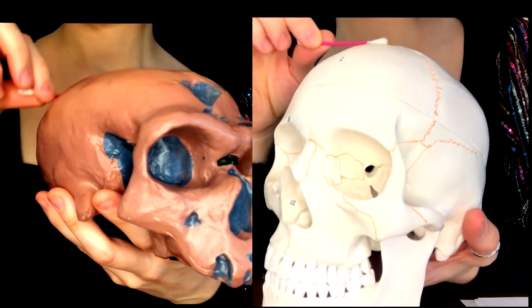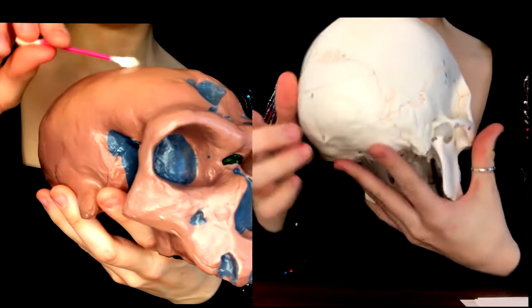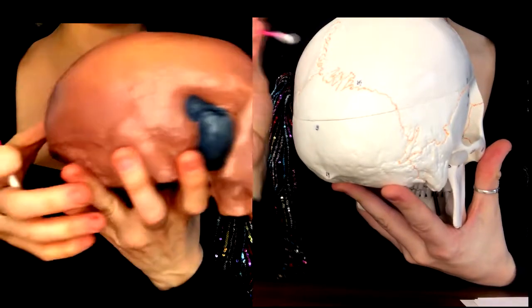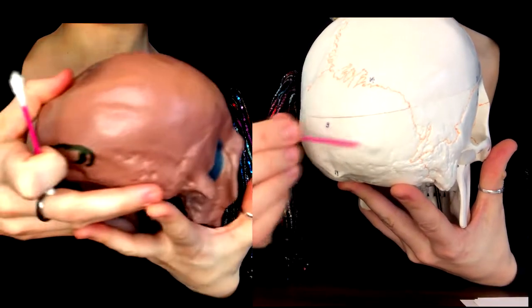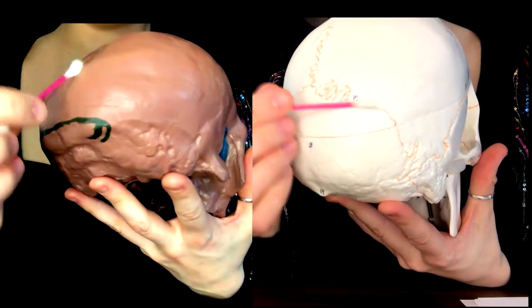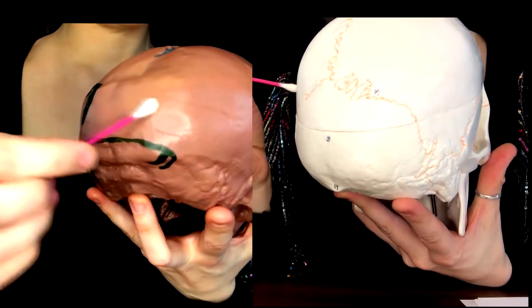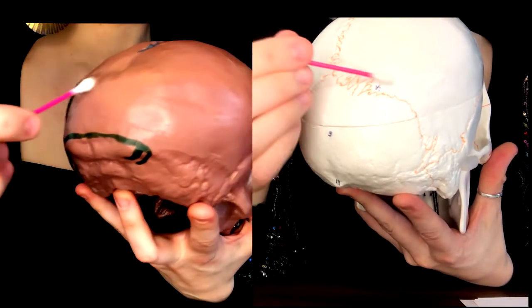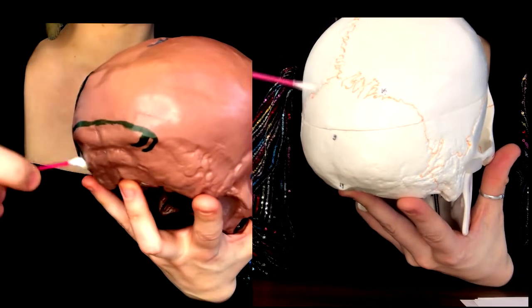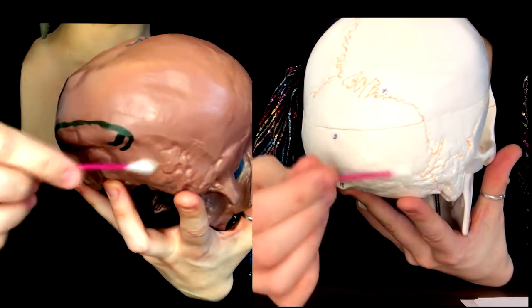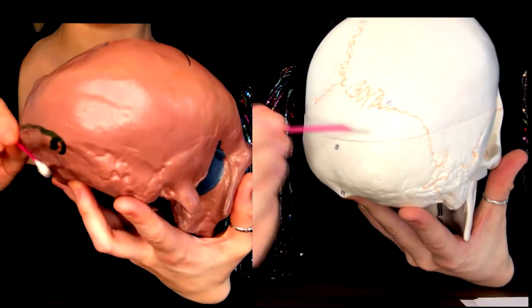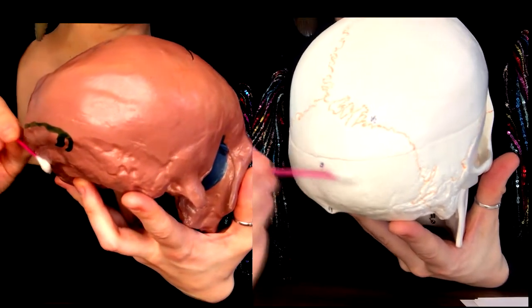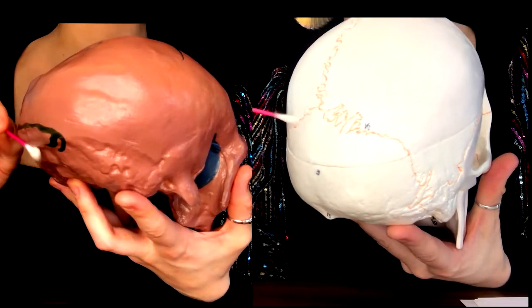Next, let's look at the back of the skull. This back part here is called the occipital bone, and it is shaped very differently in humans and Neanderthals. Neanderthals tended to have what's called an occipital bun. Basically what looked like a hair knot at the back of the skull.